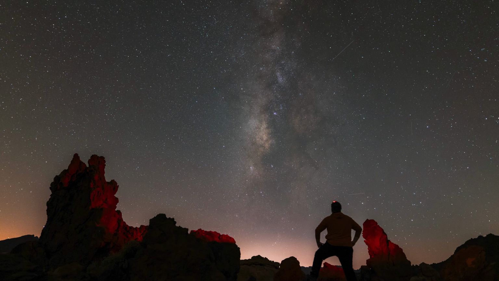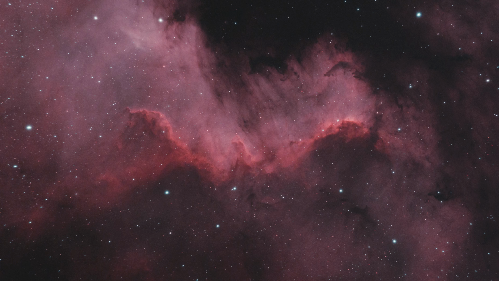Number 1 is to choose the right target. And what I mean by that is if you are traveling to a dark sky location, you should take advantage of that and capture fainter targets or broadband targets where you don't need filters if you are shooting color. And under light polluted skies, I recommend to capture emission nebulae with narrowband filters.